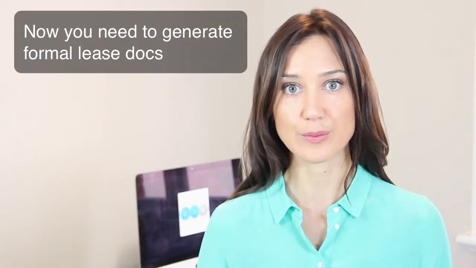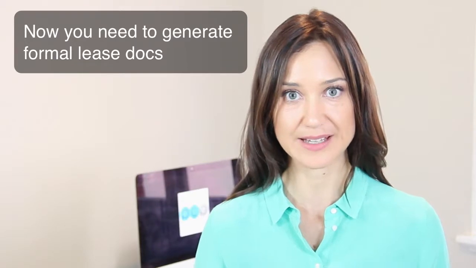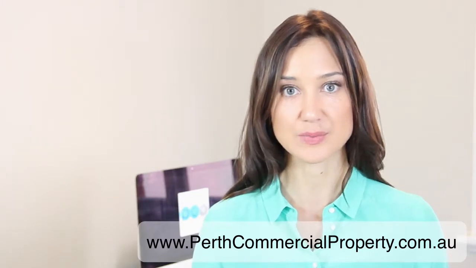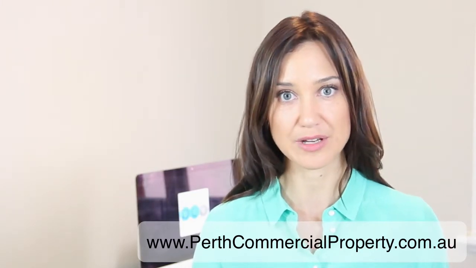Okay, let's start with the preparation of commercial lease agreements. Let's assume we've located a high quality tenant that wants to lease your property. The next decision you have to make is in what form the lease agreements will be prepared. Now I can tell you that there isn't a standard commercial property lease form. REWA does produce a commercial lease agreement for use by REWA members. Now Perth Commercial Property is a REWA member.